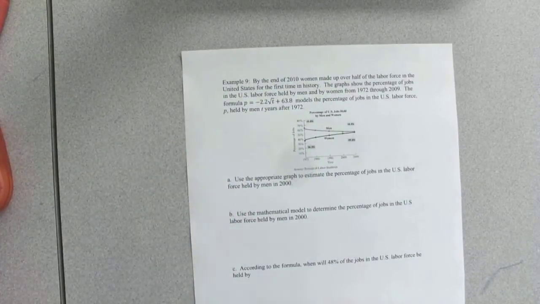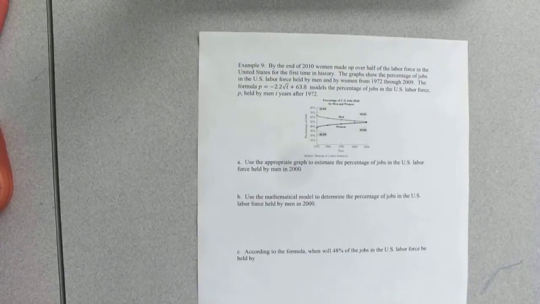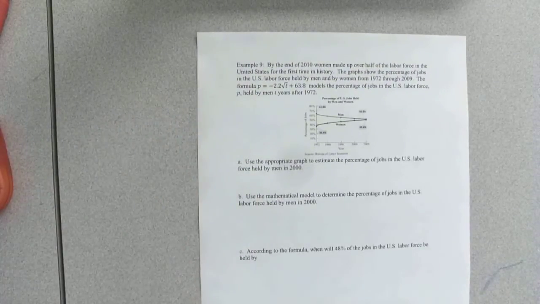By the end of 2010, women made up over half of the labor force in the United States for the first time in history. The graph shows the percentage of jobs in the U.S. labor force held by men and by women from 1972 to 2009. The formula P equals negative 2.2 square root of T plus 63.8 models the percentage of jobs in the U.S. labor force, P, held by men T years after 1972. A. Use the appropriate graph to estimate the percentage of jobs in the U.S. labor force held by men in 2000.